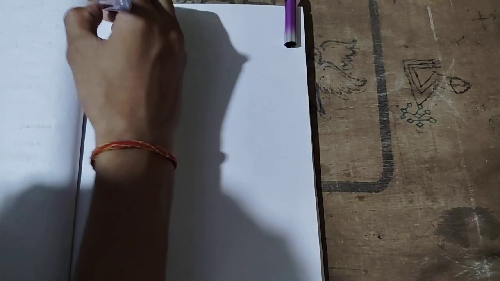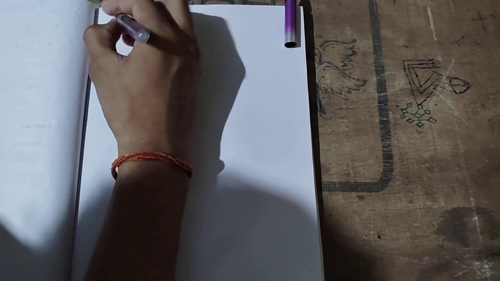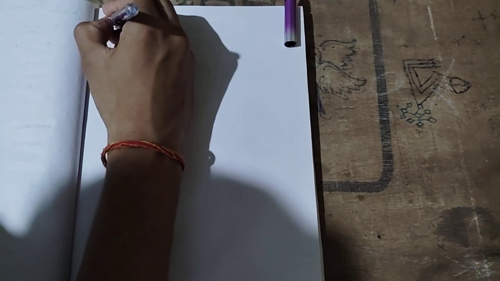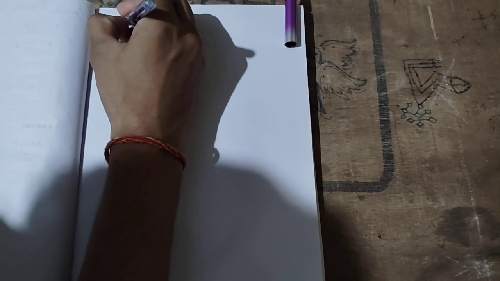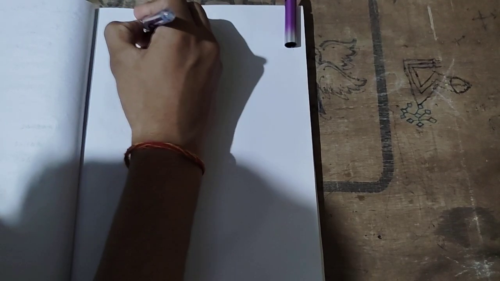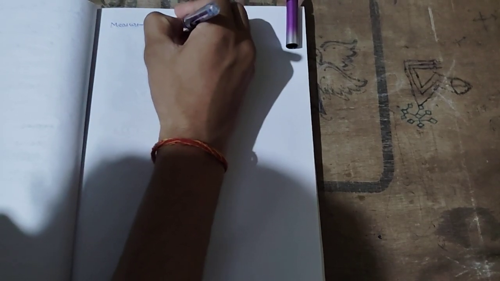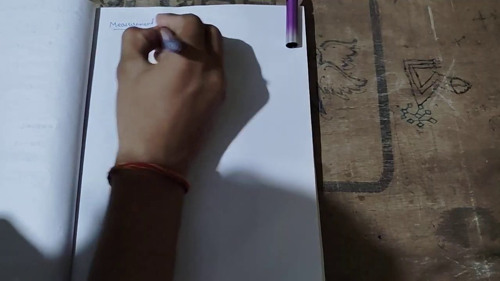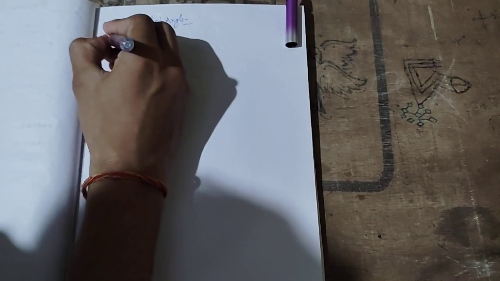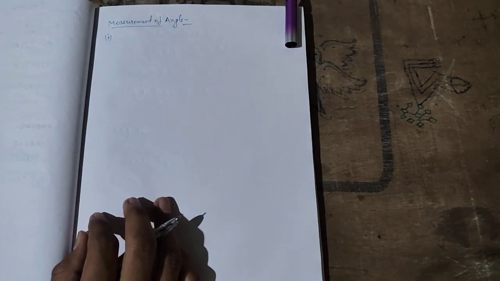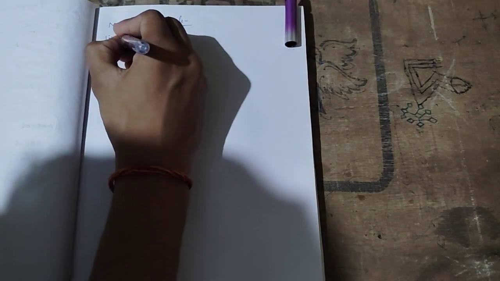So now we are moving to the measurement of angle. The first way of measuring angle is sexagesimal.